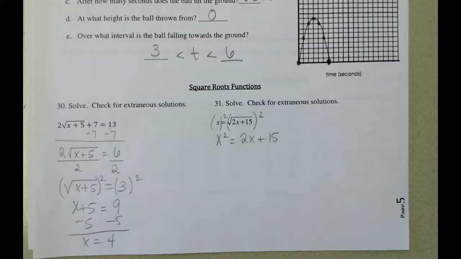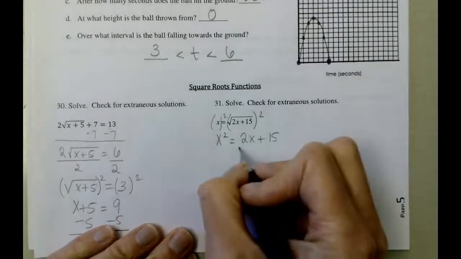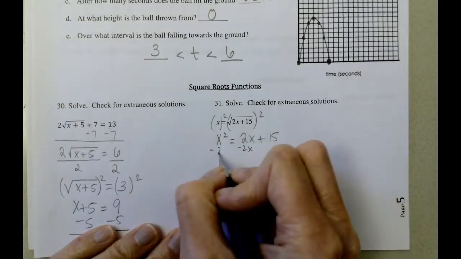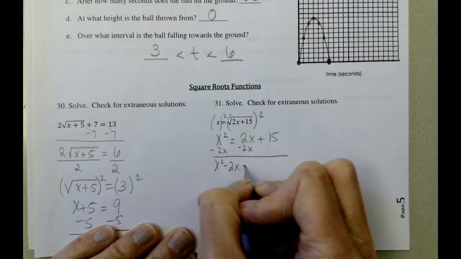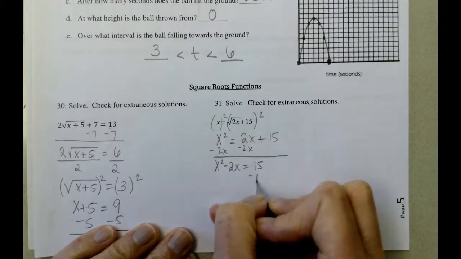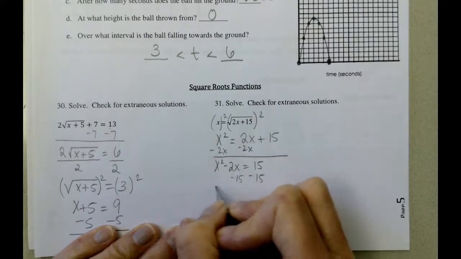And then because there's an x squared in this, what that says to me is that we need to factor. So we're going to subtract 2x from both sides. And then we're going to subtract 15 from both sides.